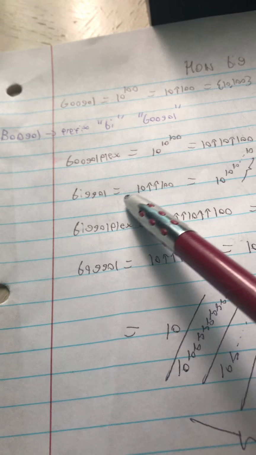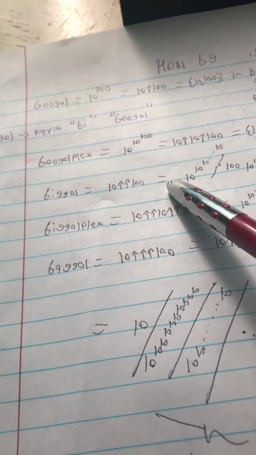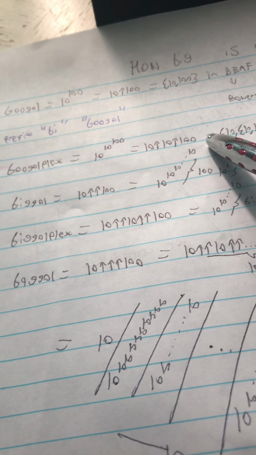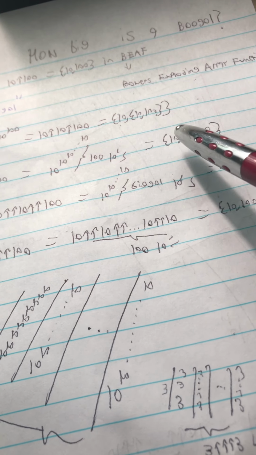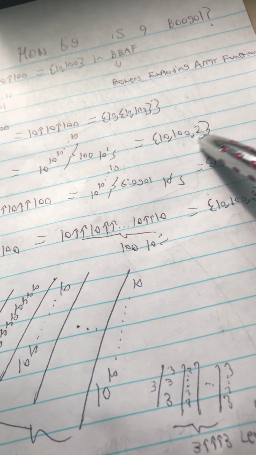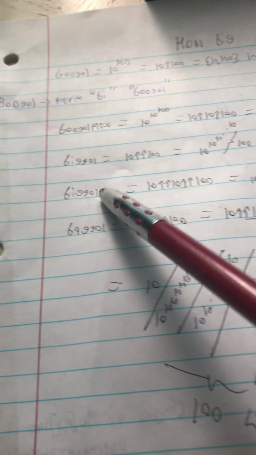Giggol equals 10 double arrow 100. That equals 10 to the power 10 to the power 10 to the power... There are 100 tens high here. That's a really big number. That equals {10, 100, 2}.